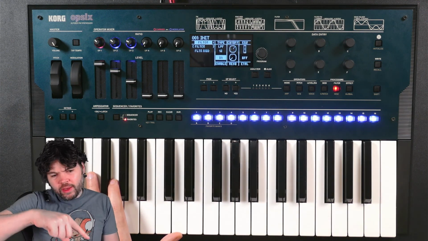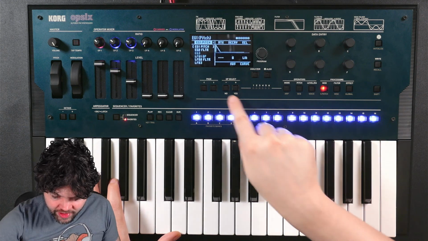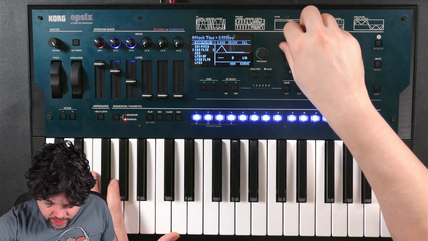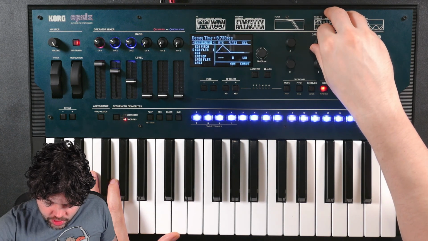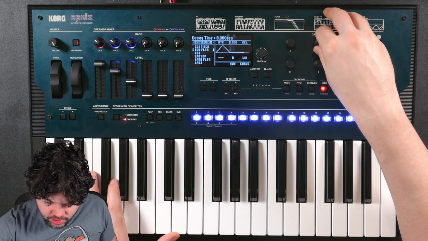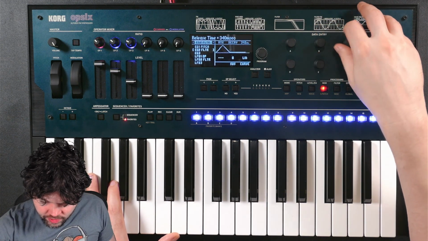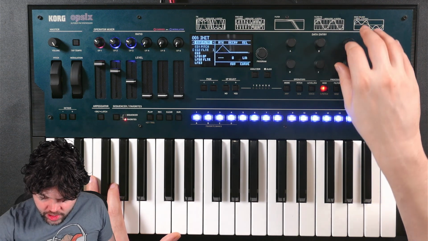Okay, and now maybe I'm going to add a bit of envelope to that filter. So let's do it quite long, maybe 6 seconds and 8 seconds. Give it a 3-second release.